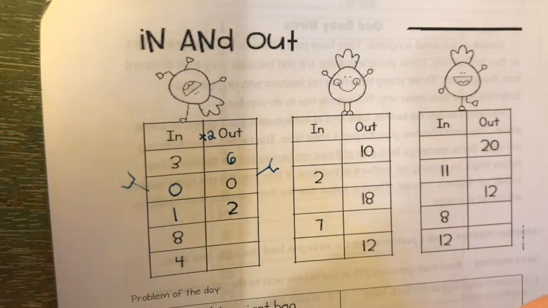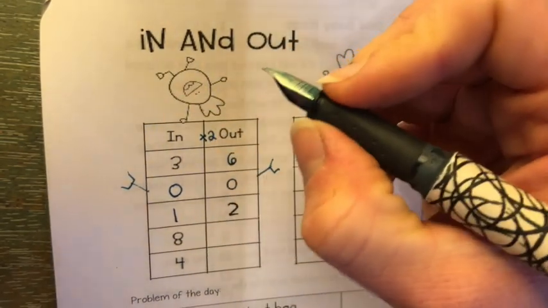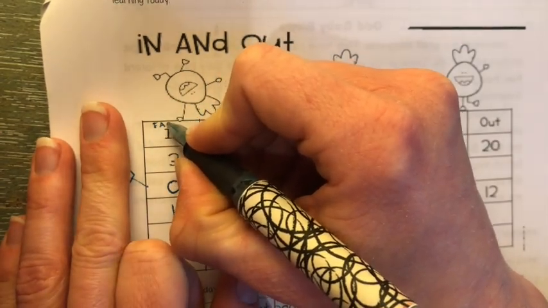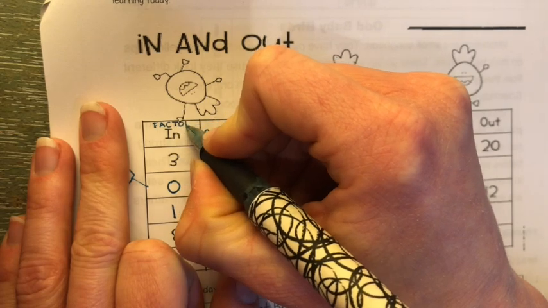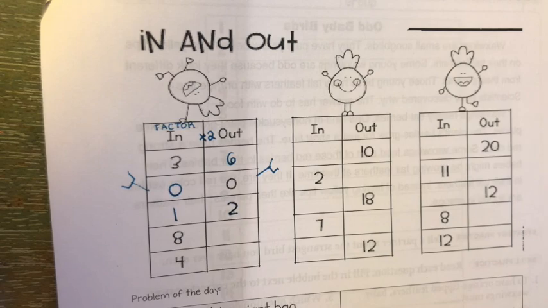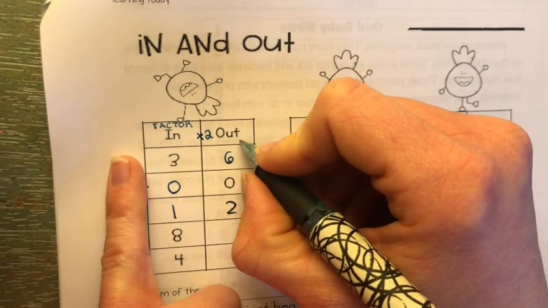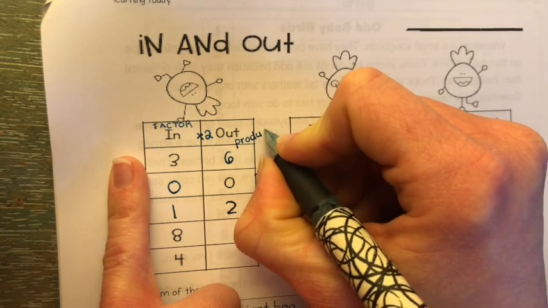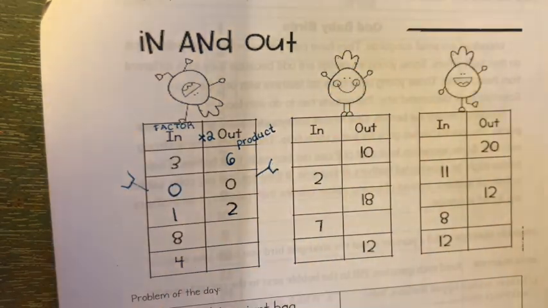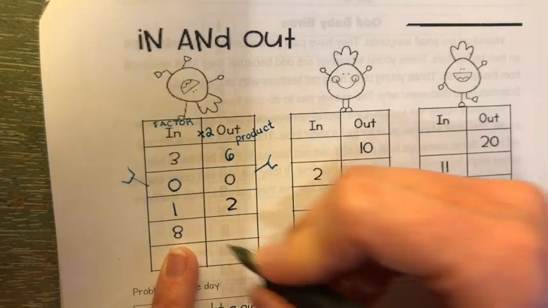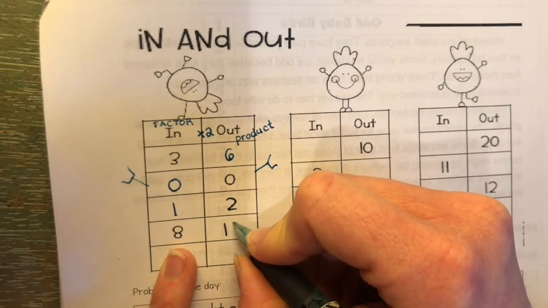Now, I'm going to throw some math talk at you. So I just wanted to say, you're putting a factor in. Now, this doesn't matter too much right now, but it's good to know these words because as you go along in your multiplication, you're going to see them more. And you're getting out the product, which is what the answer is called in multiplication, the product. Okay, now 8, I put 8 in as my factor, and I double that to get 16.